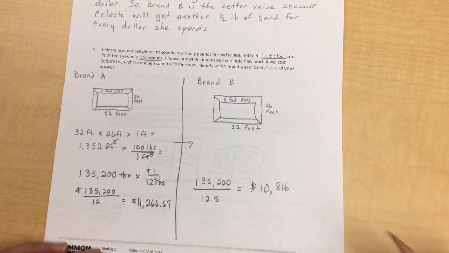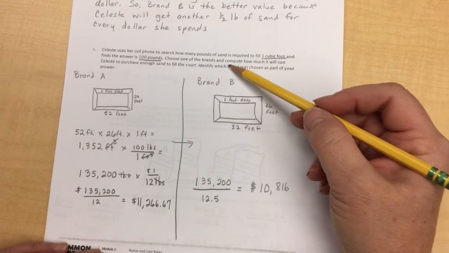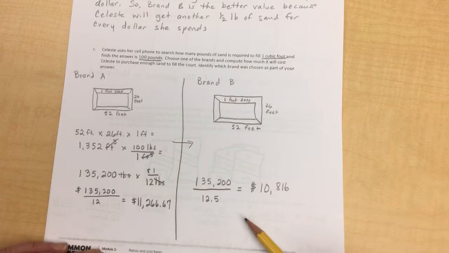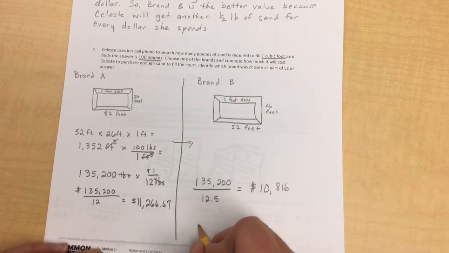10,816. So choose one of the brands and compute how much it will cost. I did that. So I'm just going to say right here that brand B is definitely the better buy.